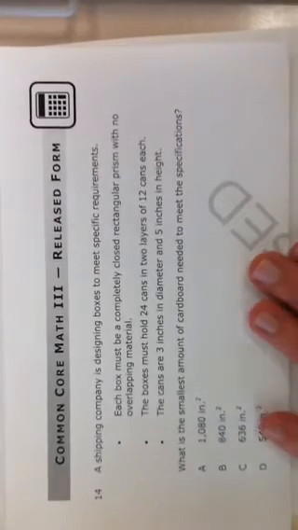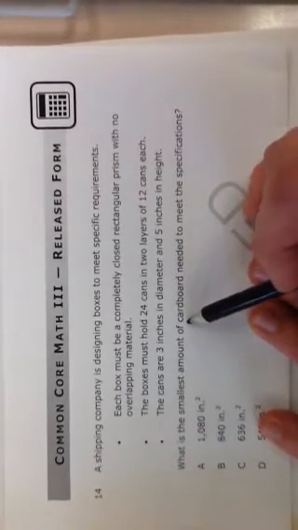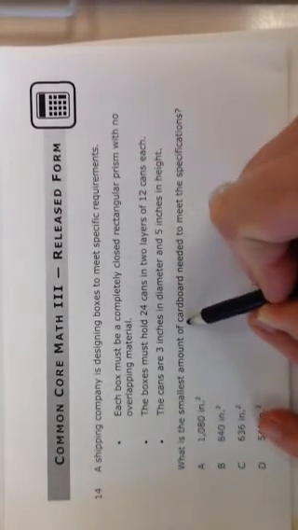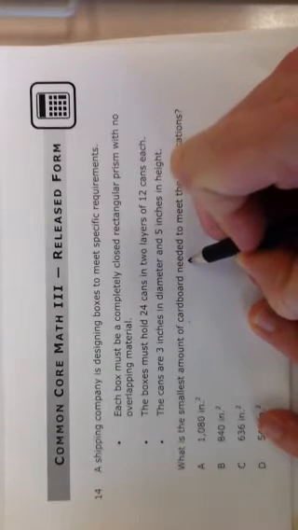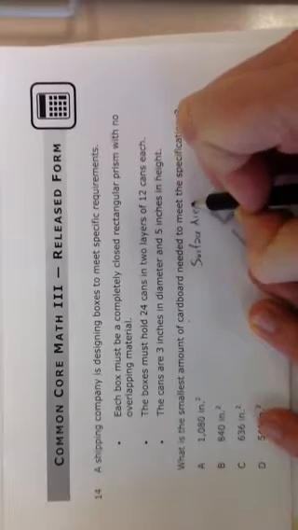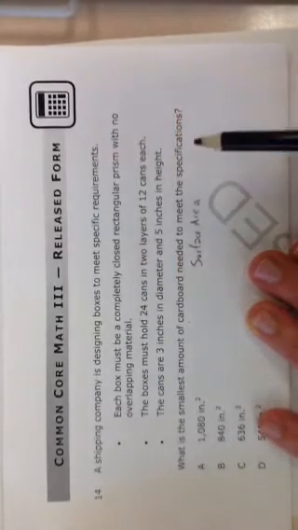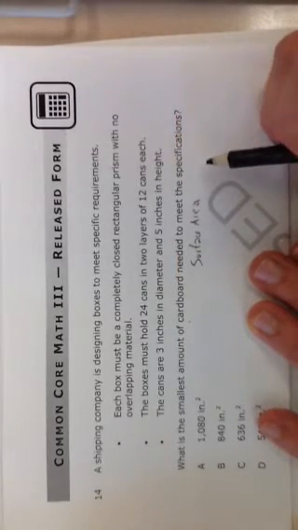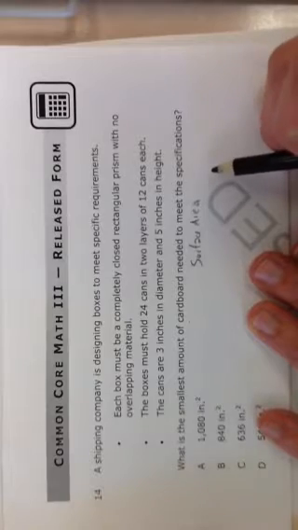So just a couple things. First off, when we're talking about cardboard to enclose these boxes, we're talking about surface area, right? Surface area basically means find the area of each side of the box and then add it all together.